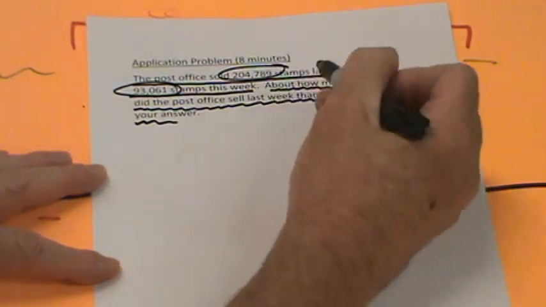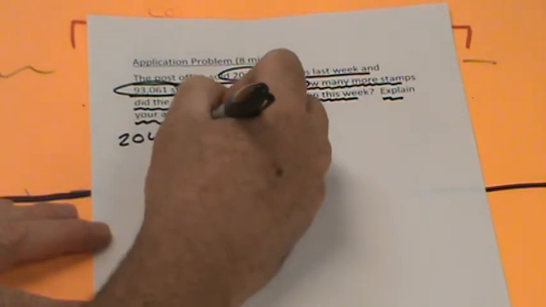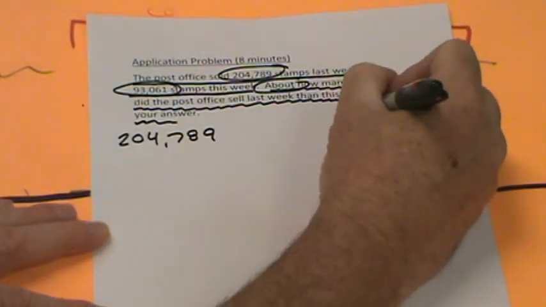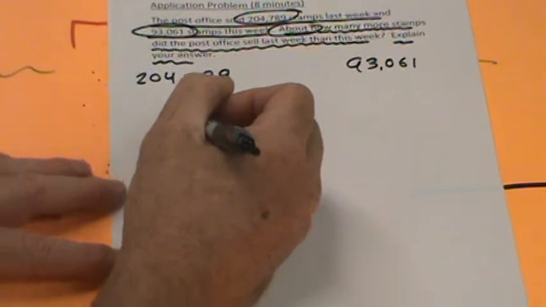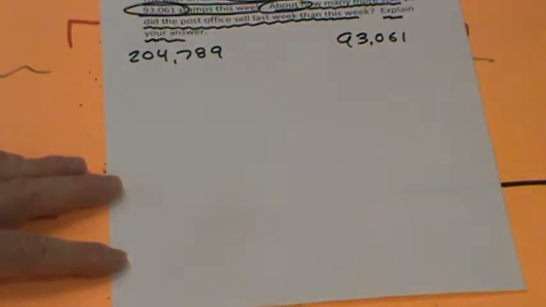So we can see that this is going to be an estimating, a rounding, because of that famous word, about. Okay, so we're going to get started right now and figure what's what. I'm going to use a vertical number line. I'm going to put 204,789 over here, and you should too. 93,061 over here. Let's make a vertical number line to figure this all out. Make sure we can all see this in here.